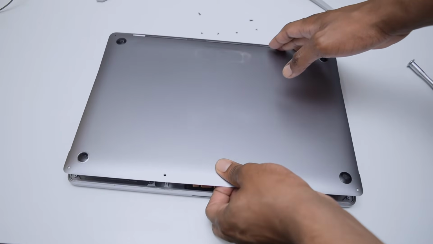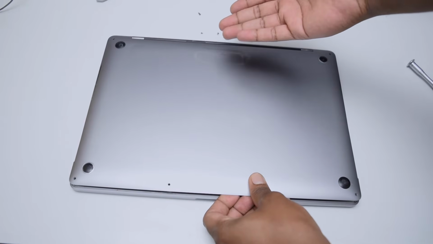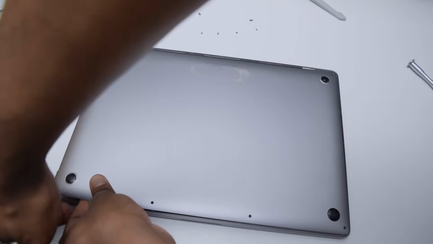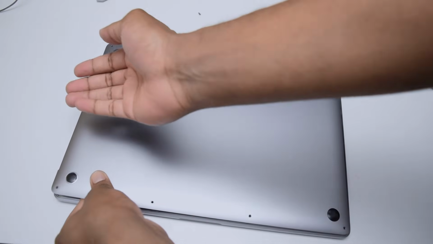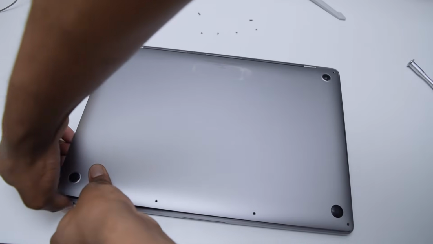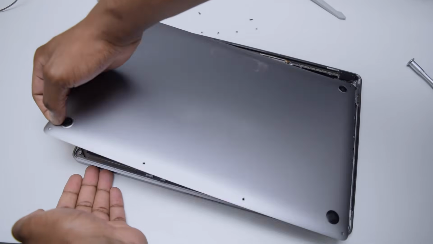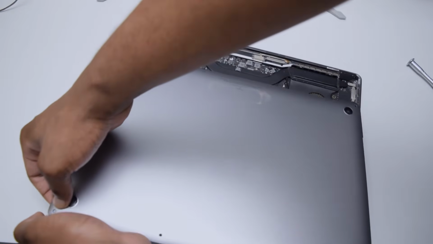What we're going to be doing next is we're going to pull this back cover downward. Okay, so this is how it goes. Put your fingers here to hold the base, and you want to pull back the back panel. This is how it goes. See? Easy. You put your hand here and then you pull it backwards.